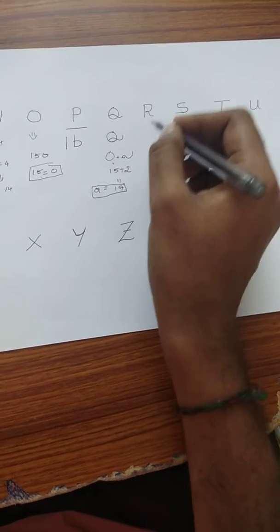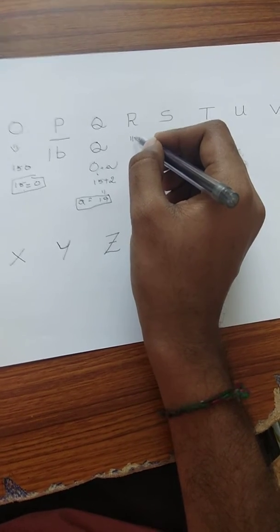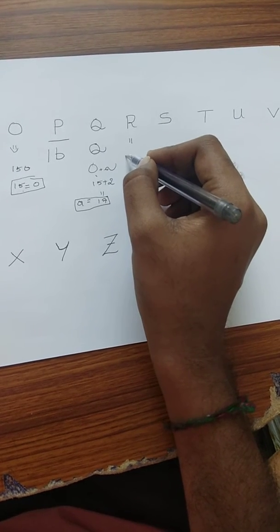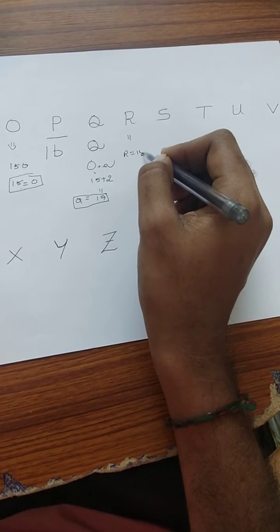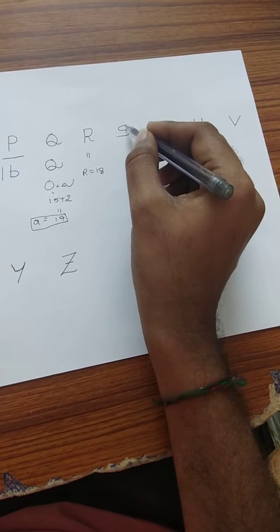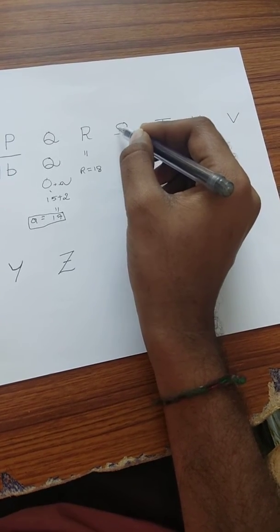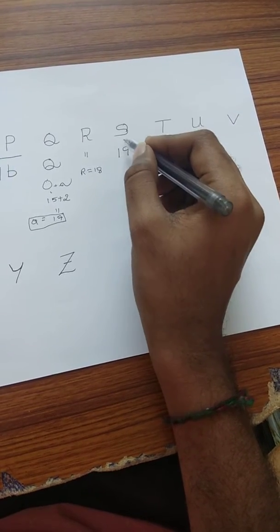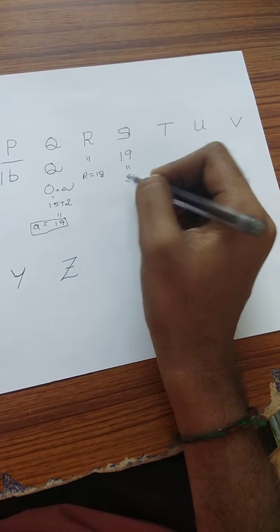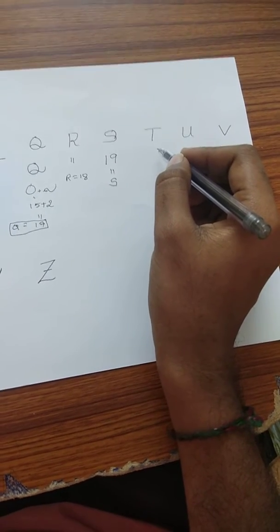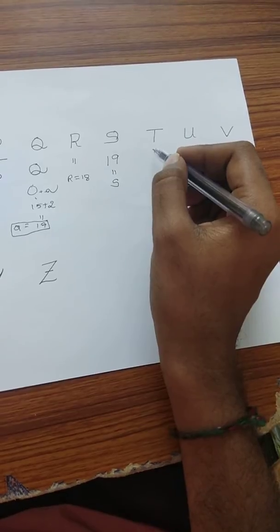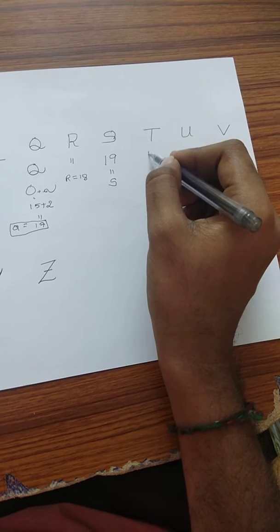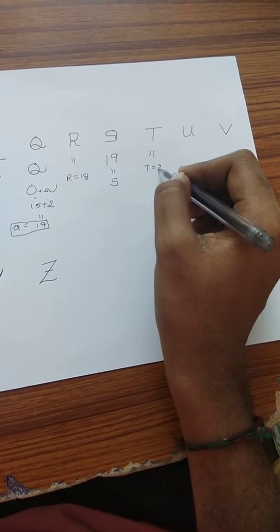And R, everyone knows the right to vote. We get the right to vote at 18 years. That implies R is 18. After that, S. If we join this, it is 9. And if we place 1 here, we get S is equal to 19. T, everyone watches cricket matches. In cricket matches, we have ODIs and T20s. If you remember T20, it is enough. That implies T20 means T equal to 20.